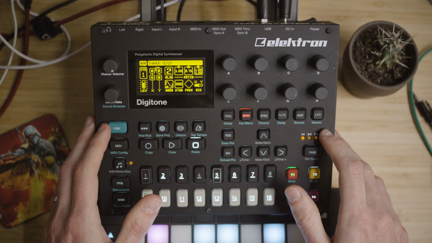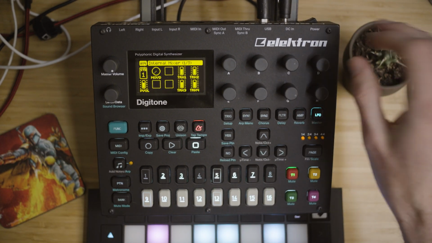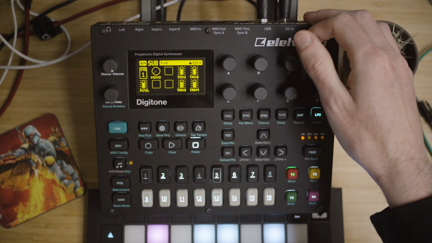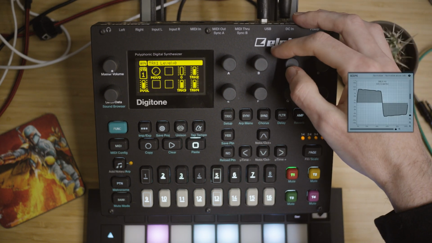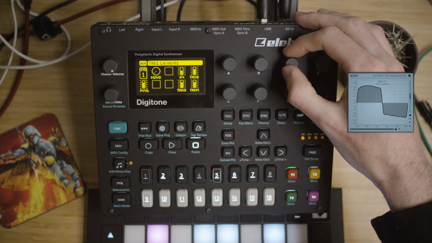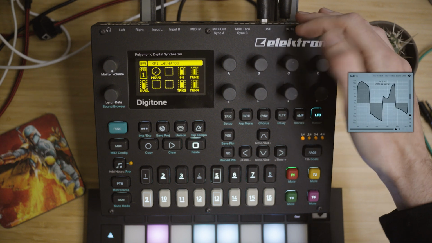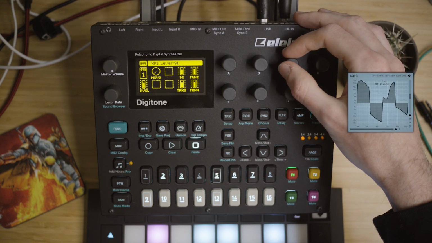So now if we go to the mixer, we can dial in or out either of these waveforms. So let's take out the saw. We start with the square, and we dial in our saw wave, and our oscillator starts going a little crazy, and we can hear the tuned down saw wave.